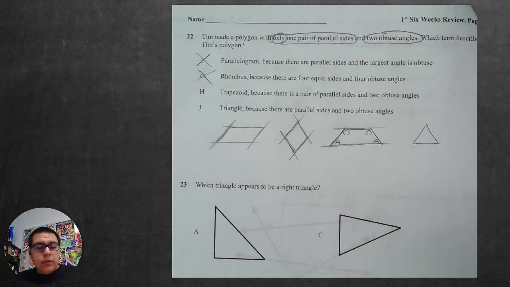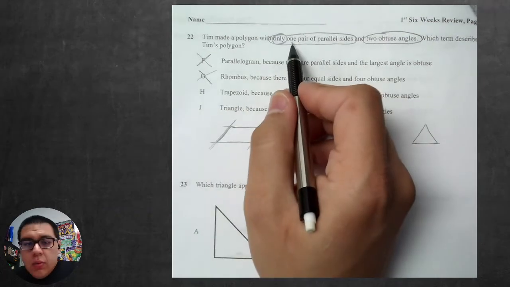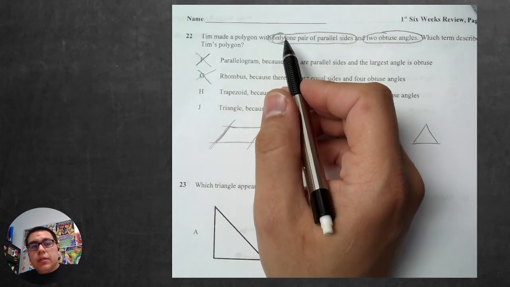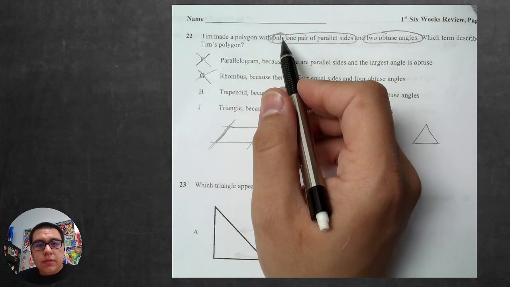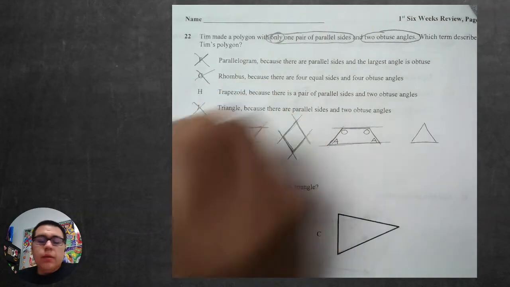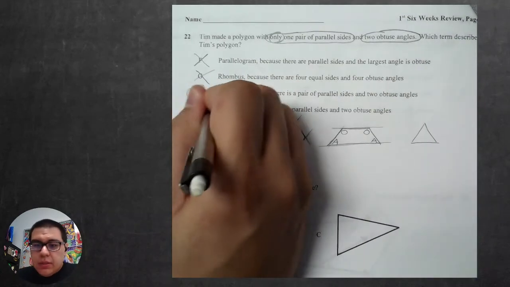A triangle cannot have any parallel sides. A triangle cannot have parallel sides. They want a shape with at least and only one pair of parallel sides. So a triangle cannot be it. Our answer has to be H.